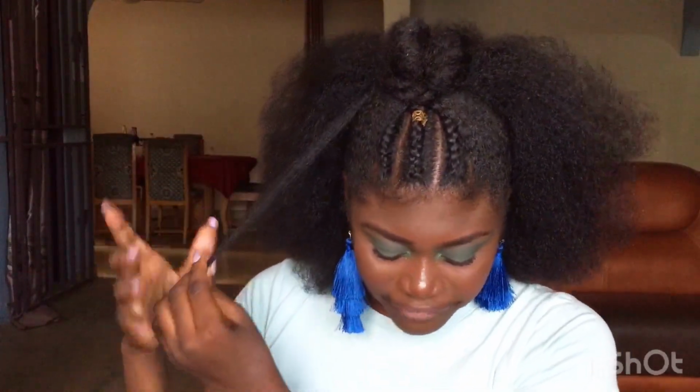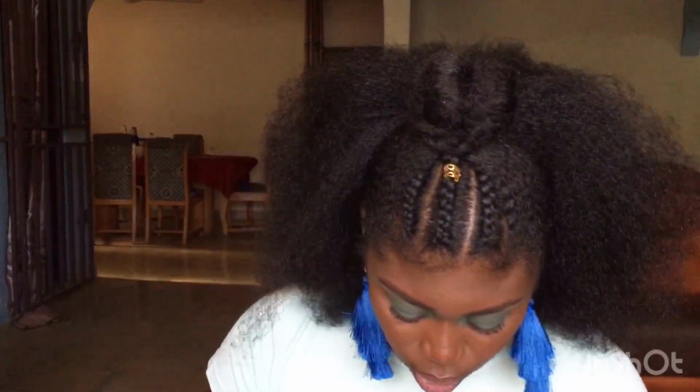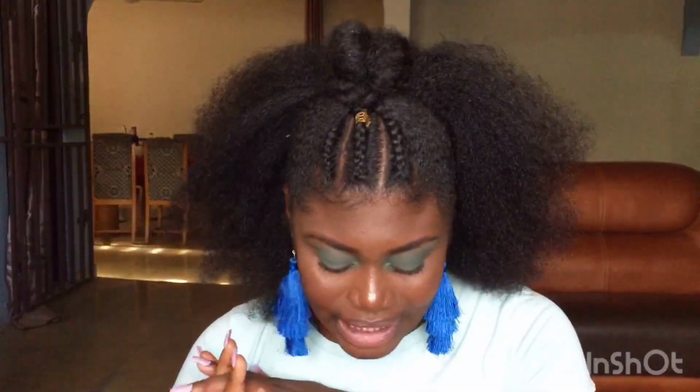Okay. So if your hair feels dense and hard, then it means you have low porosity. If it feels smooth, then you have normal porosity. But when you feel that it's breaking or is rough, then it means you have high porosity.